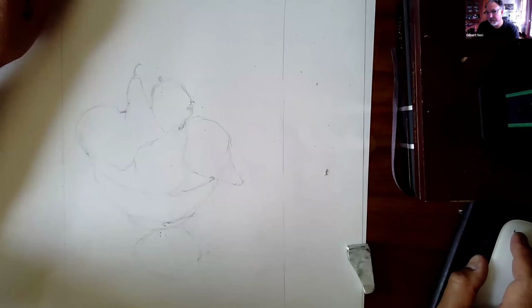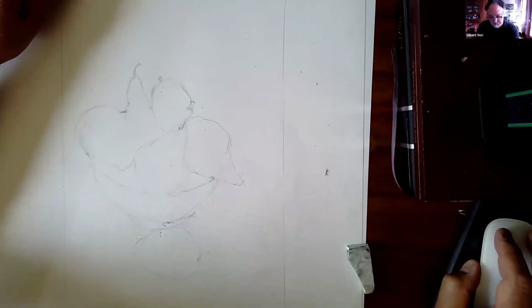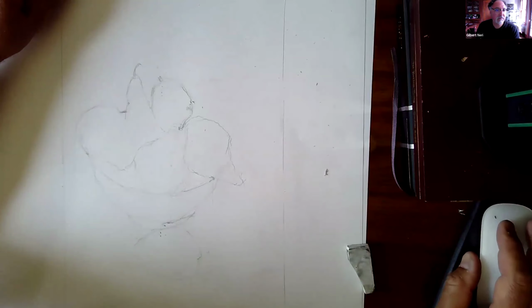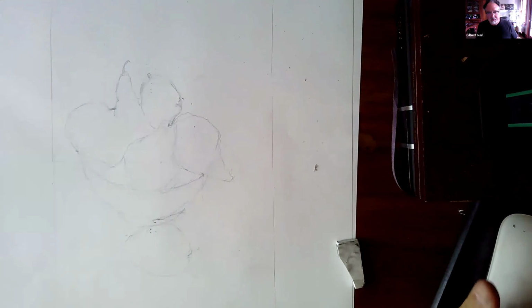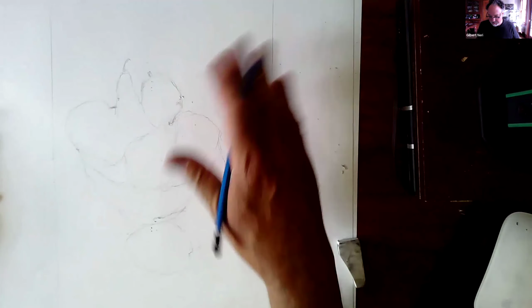Bear with me a minute here. Oh, it does screenshot. I'm going to print this out, and that way at least we'll have a visual reference, and then you can see what I'm doing.